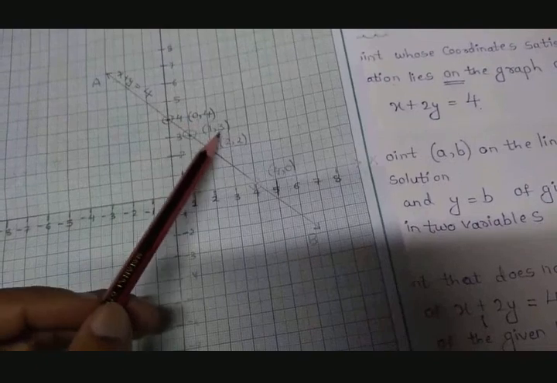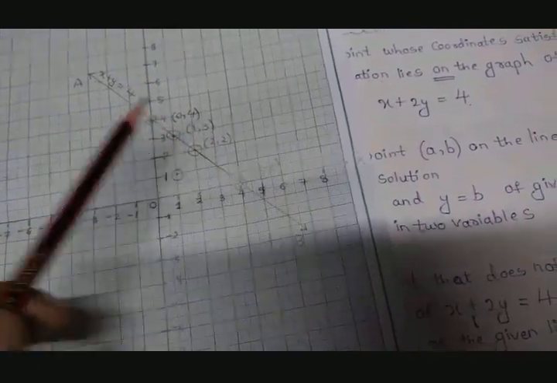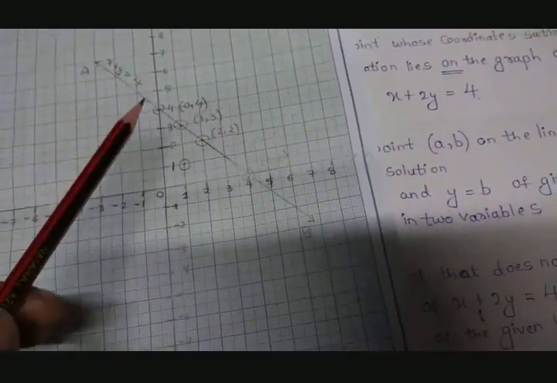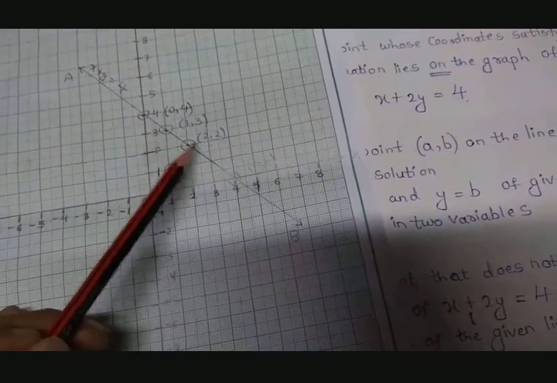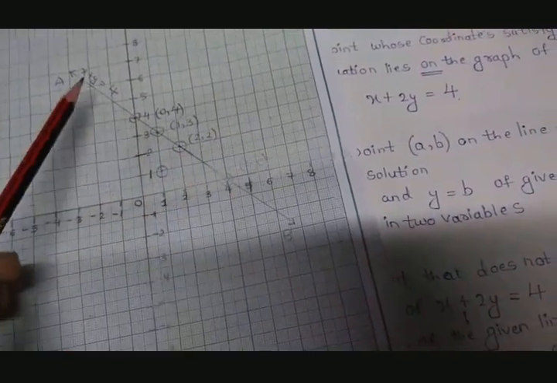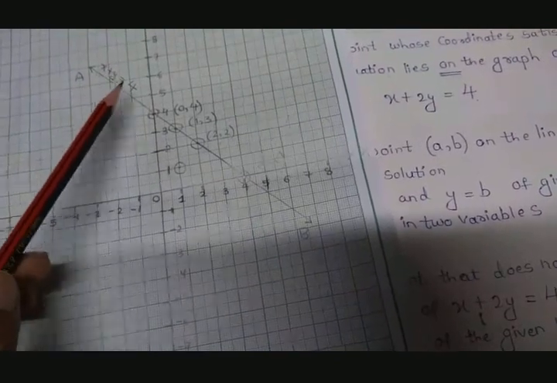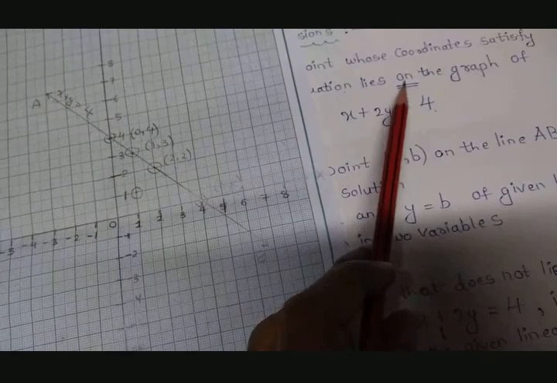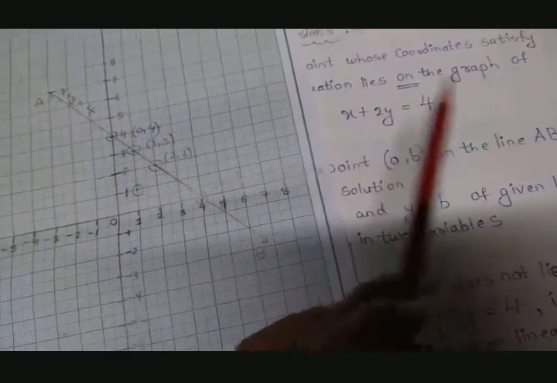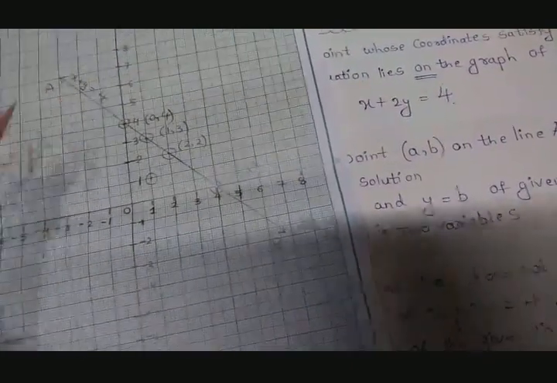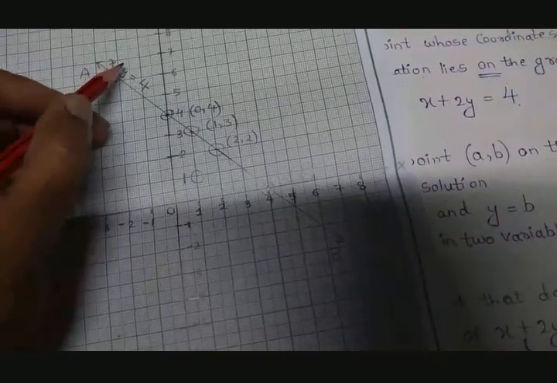These points always lie on the graph of the given linear equation in 2 variables, x + 2y = 4.